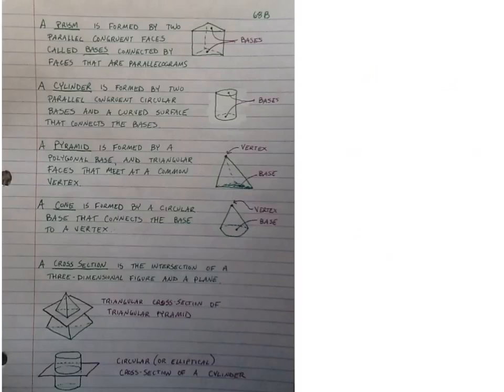So a prism is formed by 2 parallel congruent faces called bases, connected by faces that are parallelograms. So in this diagram, these 2 triangles are the bases, and they are connected by these parallelogram type shapes. One possible way that you can think of it is you have some sort of shape. Maybe I've got a pentagon right here, and what I do to the pentagon is I extrude it upward.